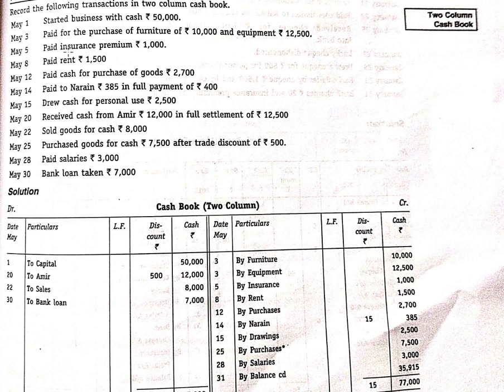Now the third is what? Paid insurance premium of rupees 1,000. So again, insurance to cash. So what will I do again?